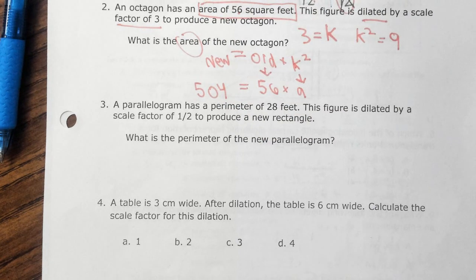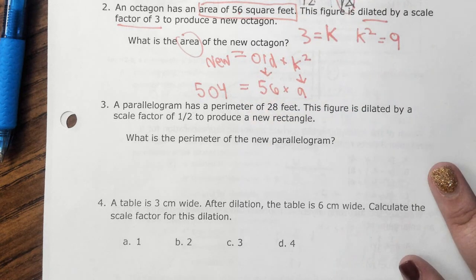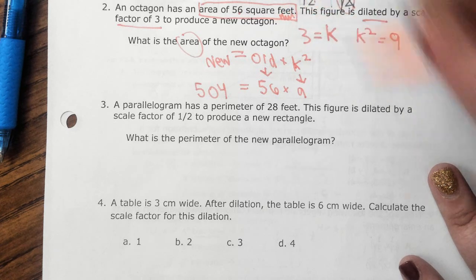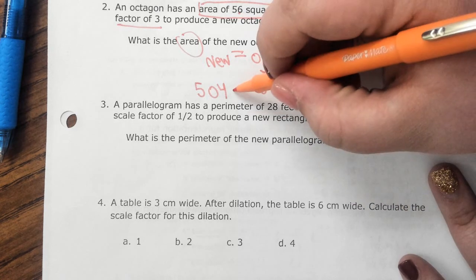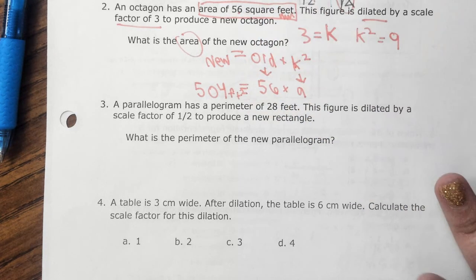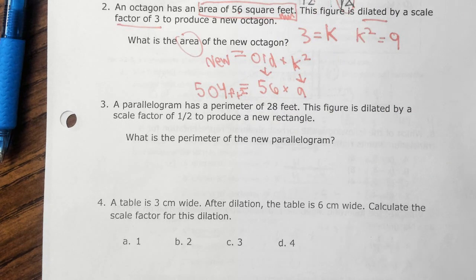Now, if we were being picky about our units, this is an area, right? So my units have to be squared. And how am I measuring my units? In feet. So I could say feet squared.